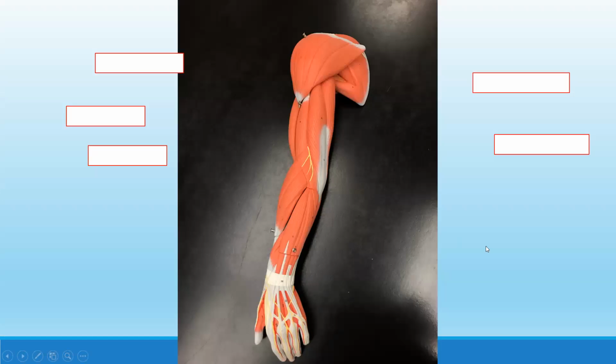Now, let's take a look at these muscles a little slower now. Okay. So first of all, this is one we're all familiar with. This is the deltoid muscle. This is the big muscle of our shoulder that we usually get injections in. If you had an injection recently, more than likely it was placed into the deltoid muscle.